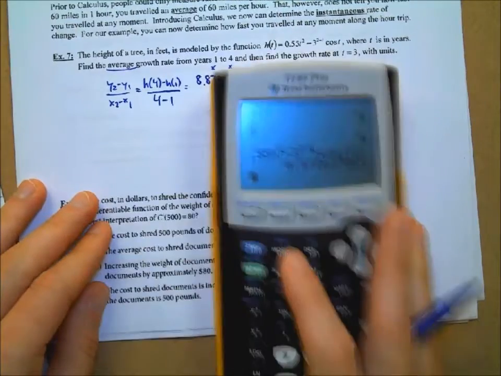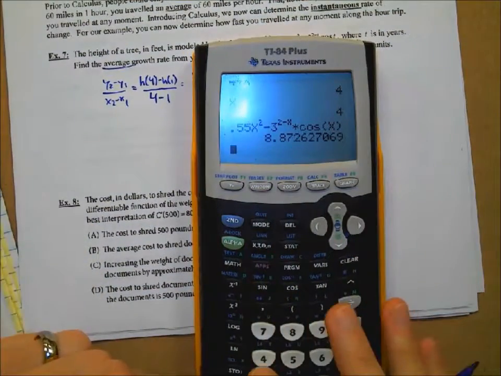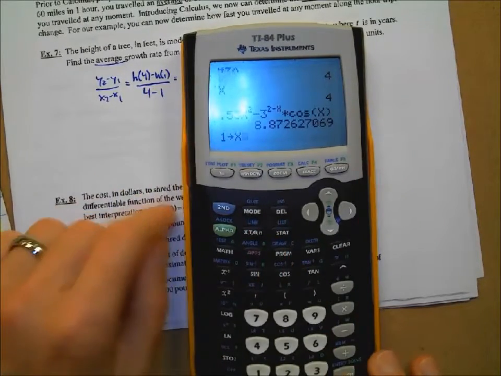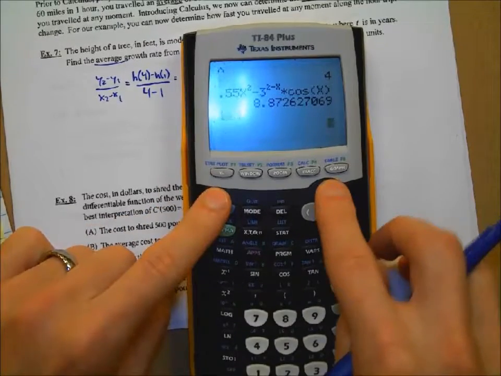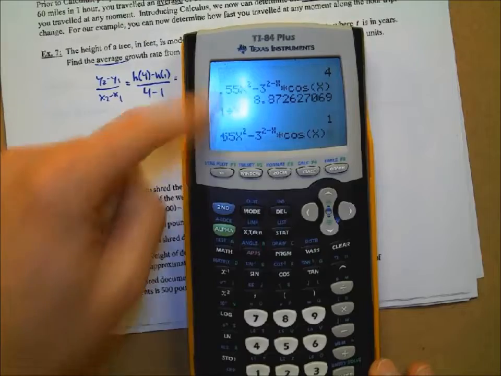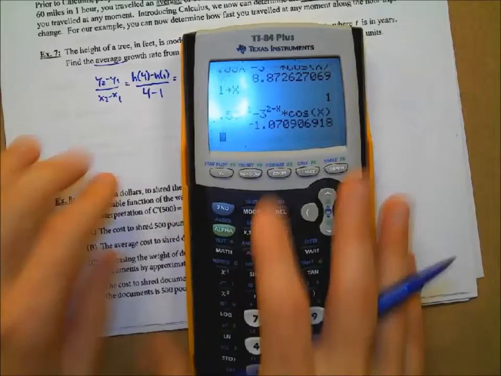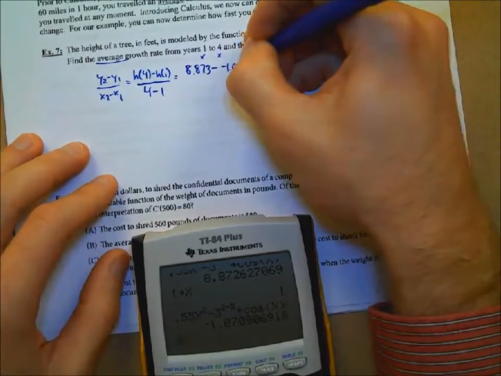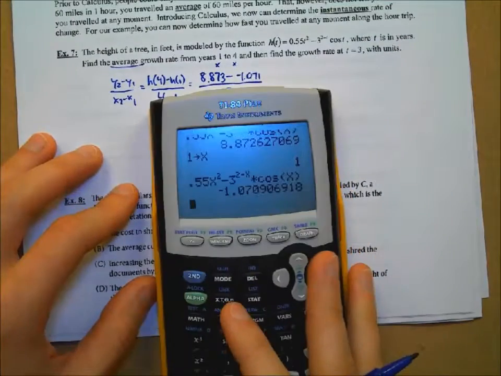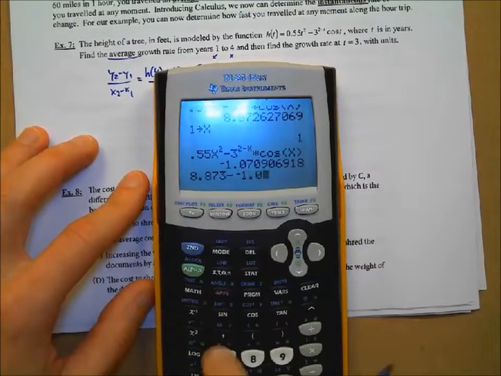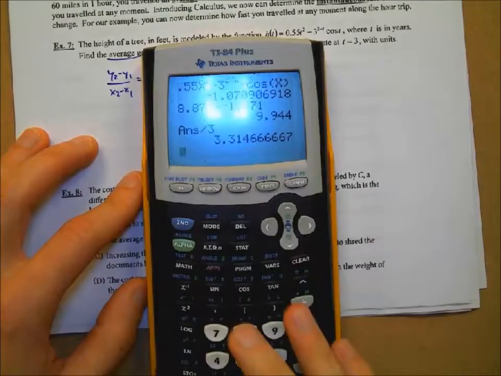Minus, and then h of 1. Now here's the magic, right? Once I've got that answer, I can now do 1, store it in for x. Okay, store 1 in for x, hit enter. And now I can go back up to the thing that I had typed. It'll copy it back down there, and now it's going to evaluate it at 1. So I get negative 1.071, we'll say. And that's all over 3. Okay. So there it is. And of course, then I'll finish this off. 8.873 minus negative 1.071 all over 3. And so there's our answer. 3.315, we'll say.